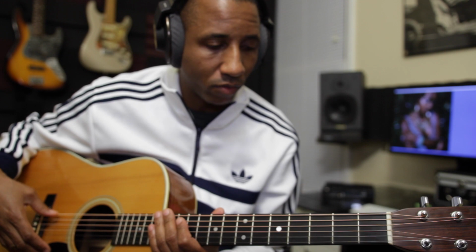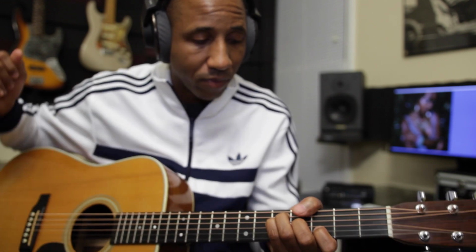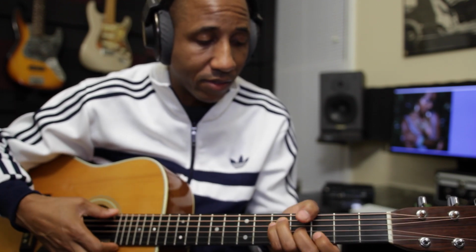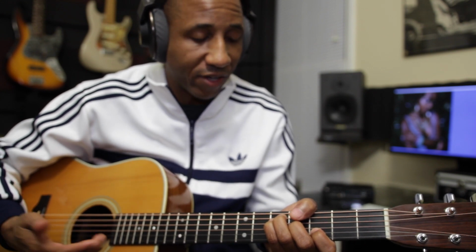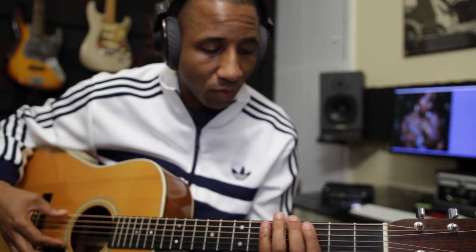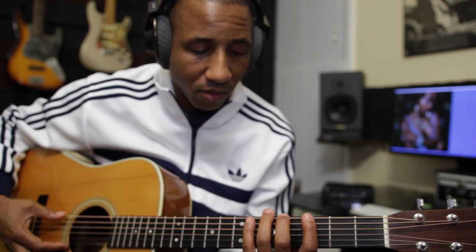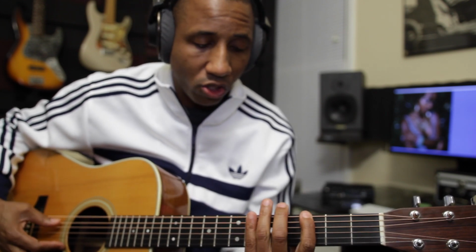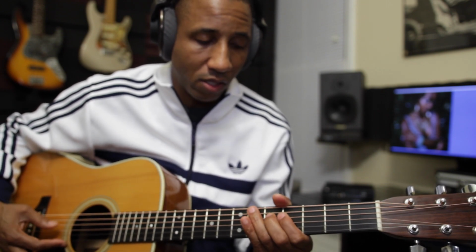Today we're going to talk about the G major scale, and what chords can be played in this scale, how chords are figured out in a scale coming from a major scale. So we start with G, and if I play the G major scale, it's going to sound like this. There's G, A, B, C, D, E, F sharp, G.